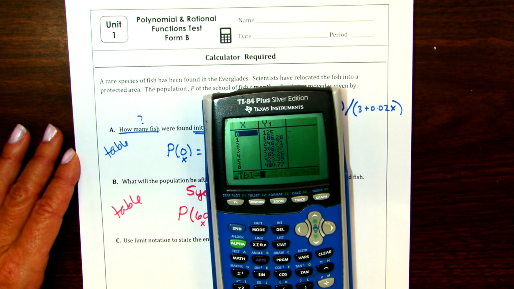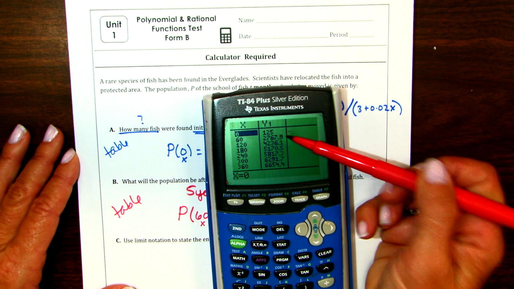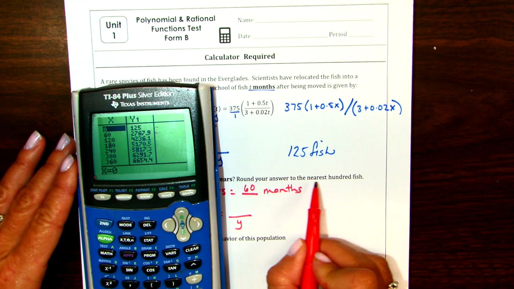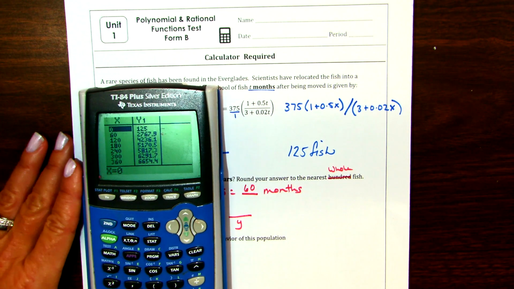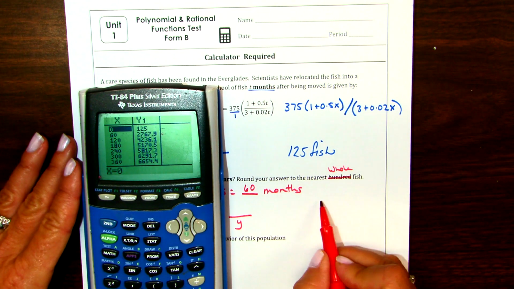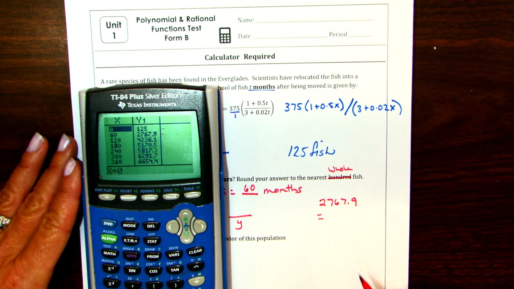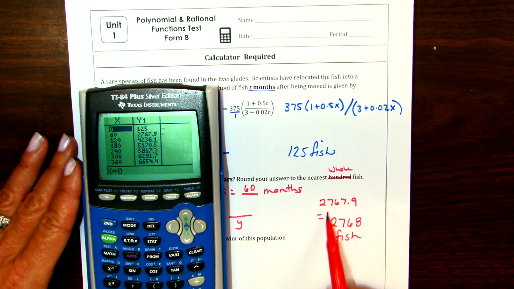If I hit the plus button, I'm going to put 60 there and hit enter. It'll give me what 60 is. And I'm going to say, I change the directions on the test to say round your answer to the nearest whole fish. Okay, so you can see on the chart it says this. I'm going to round that, of course, to 2,768 fish. Okay.